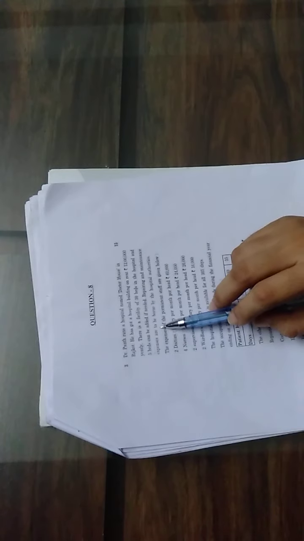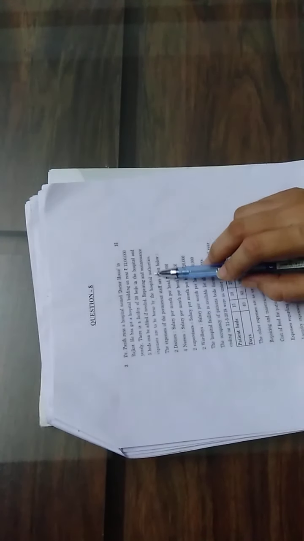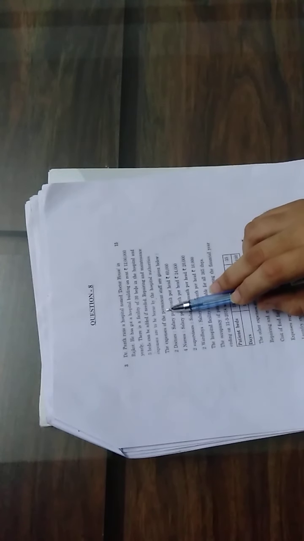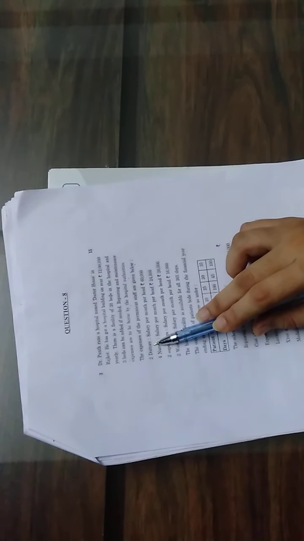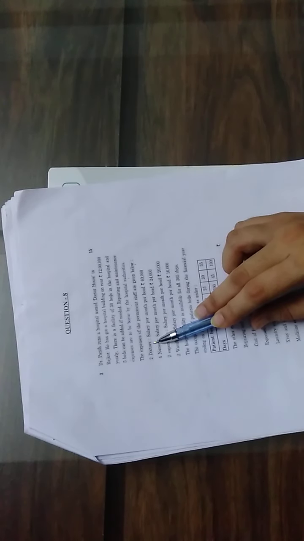Repairing and maintenance expenses are to be borne by the hospital authorities. Next one, the expenses of the permanent staff are given below. Permanent staff salaries are given. Number 1, 2 doctors.